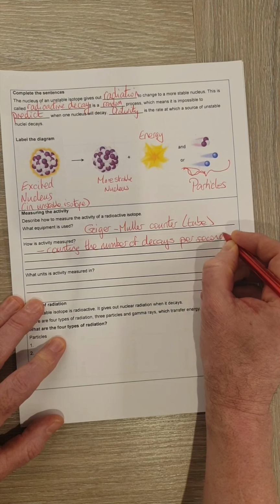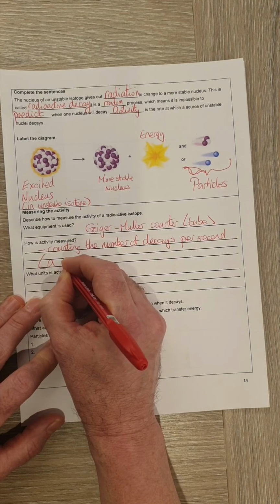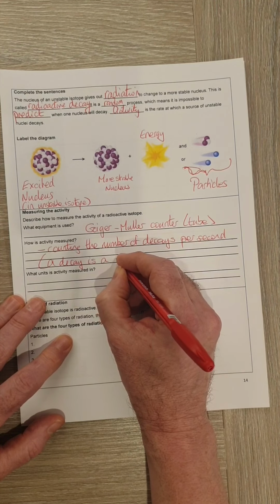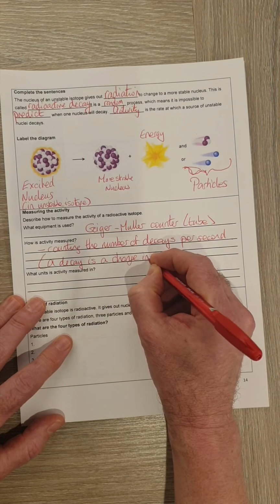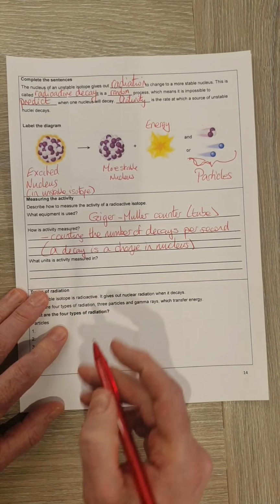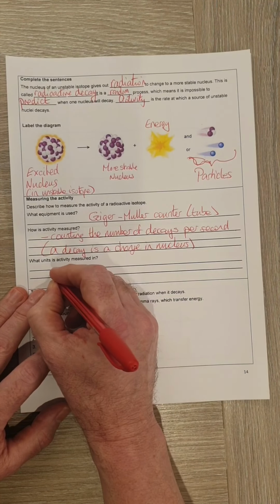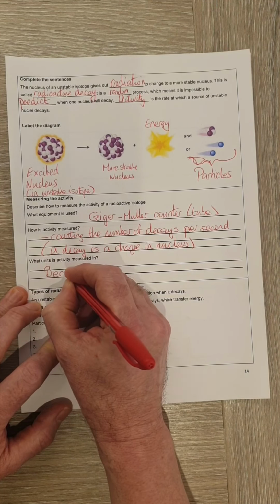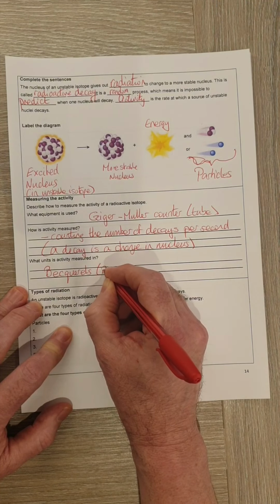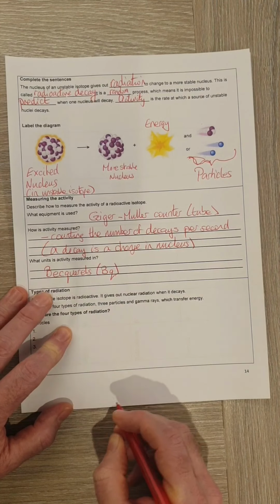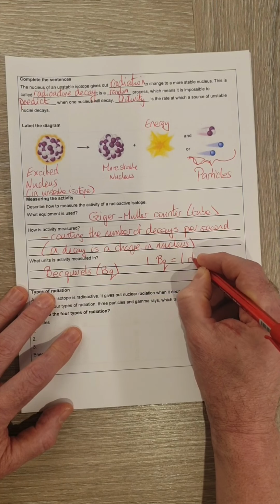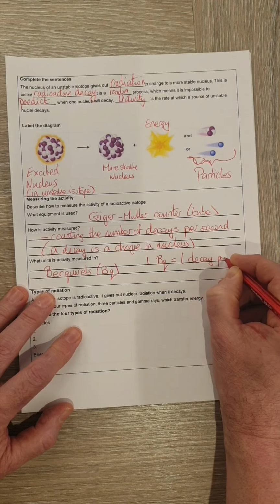And remember, when we say a decay is a change in the nucleus. That's what a decay is. What units is it measured in? It's measured in units of becquerels. That's shown with the symbol capital B, small q, and 1 becquerel is equal to 1 decay every second.